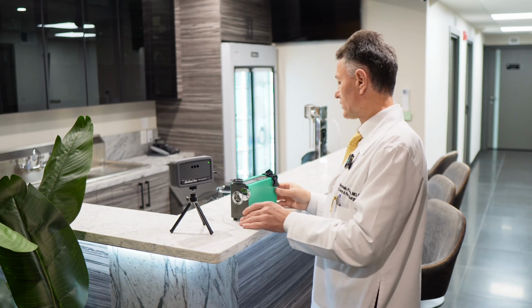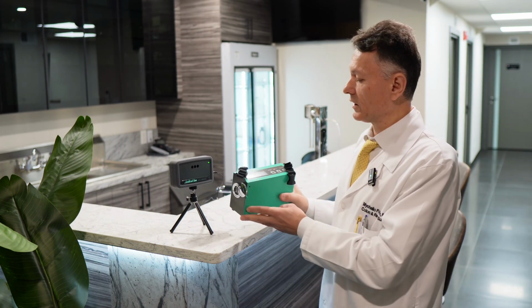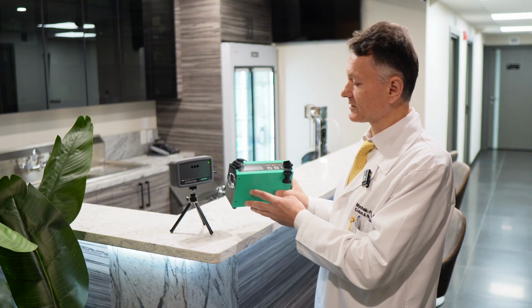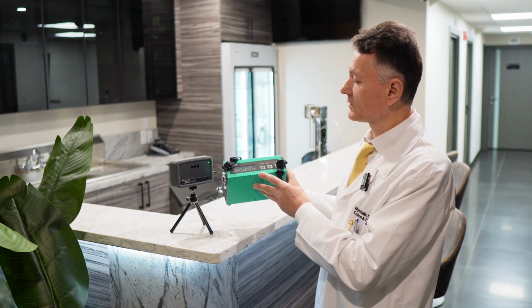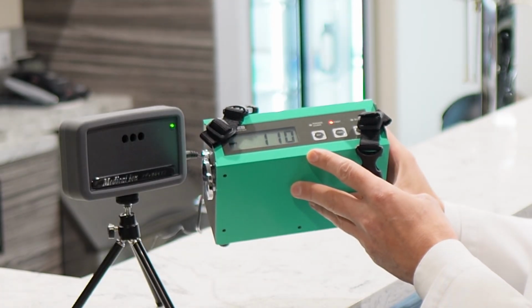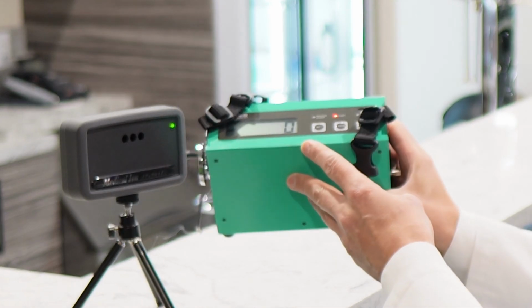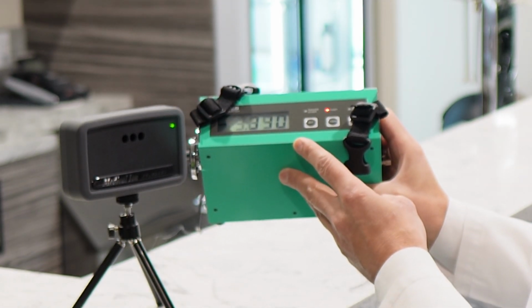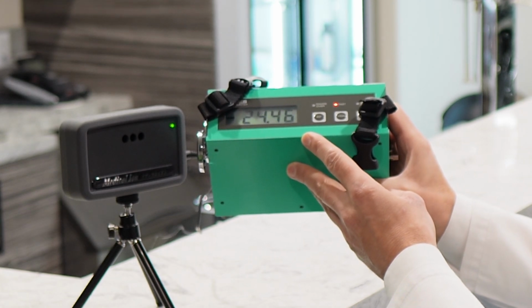So I'm going to turn on this machine, and it will show us what is intensity of negative ions. I hope you can see numbers in a second. So you can see minus, it's negative ions. Number is 400, 300, 1000, 3000, 2000.